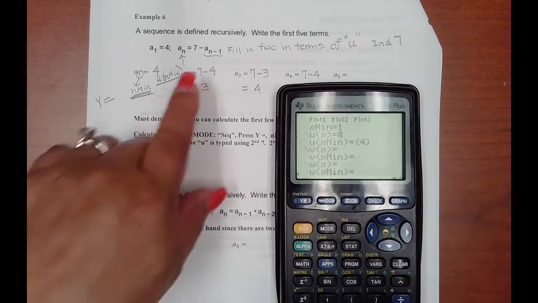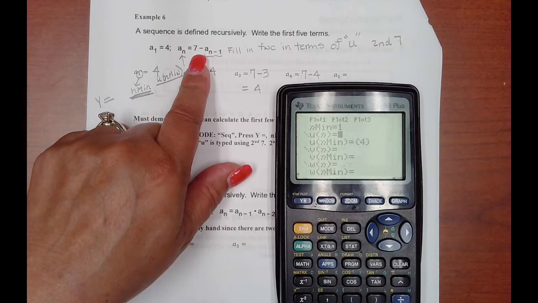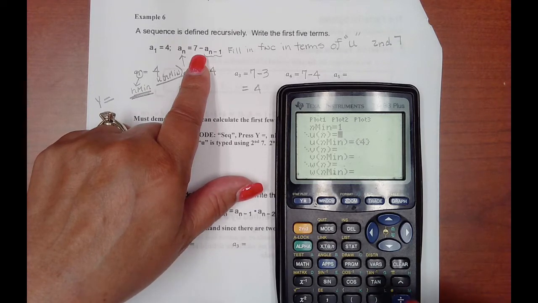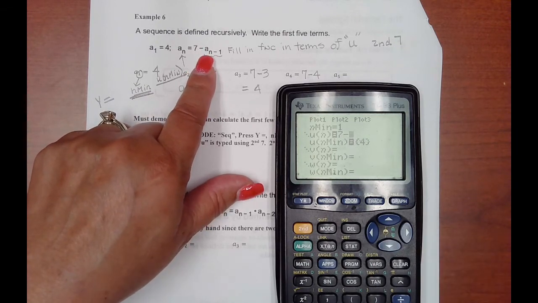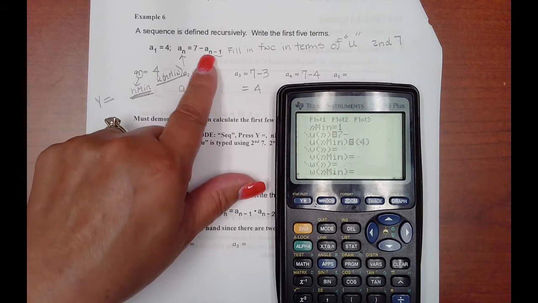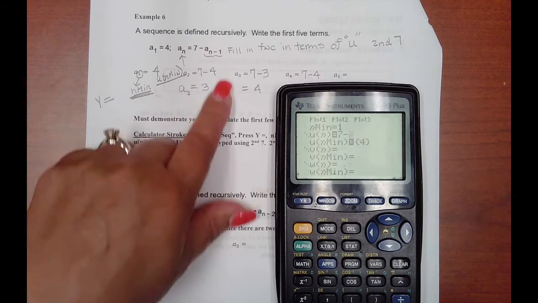Okay, so I want to fill this in, but written in terms of U. That's how the recursive functions need to be filled in, in terms of U. So I'm going to go 7 minus, and instead of a sub n minus 1, I want to get U minus 1.